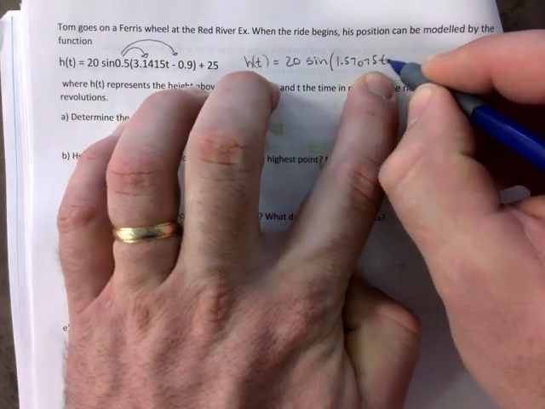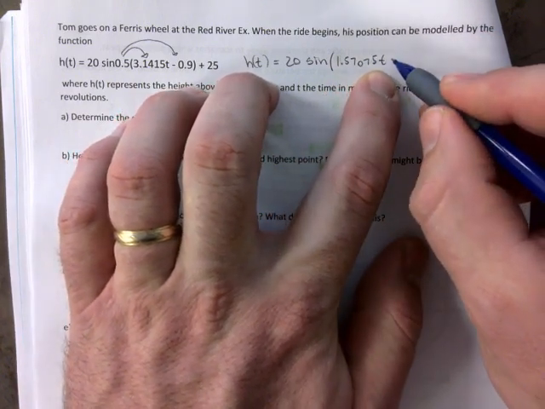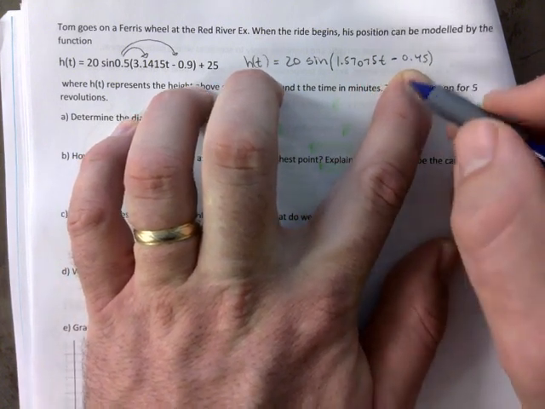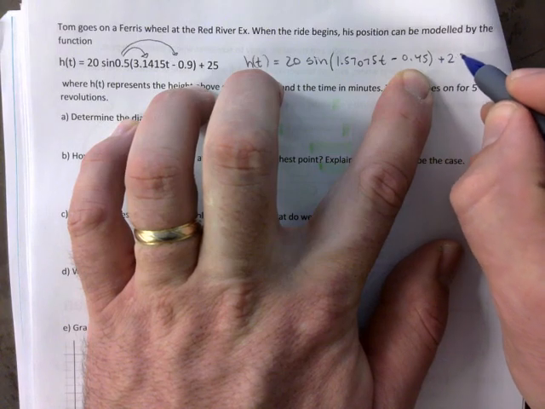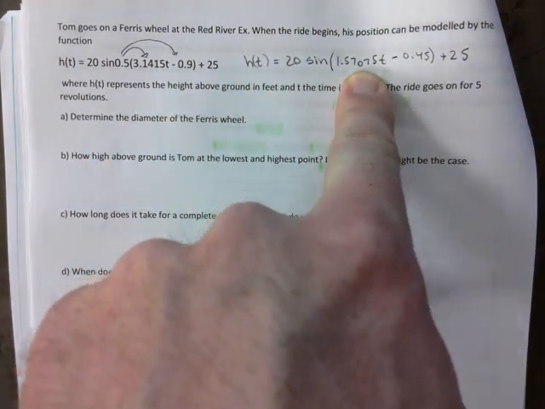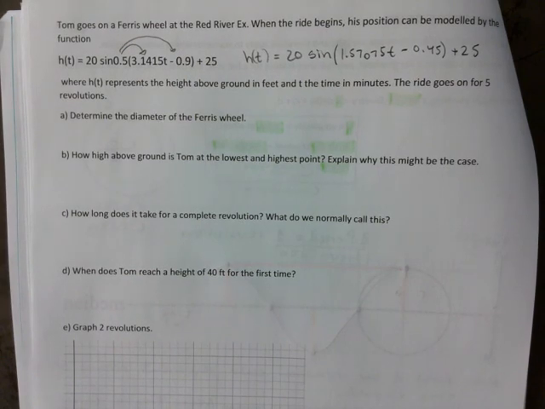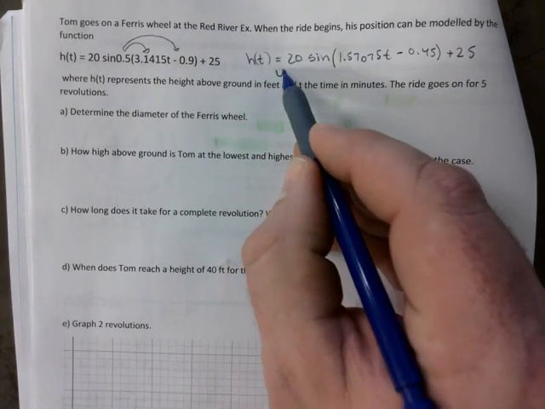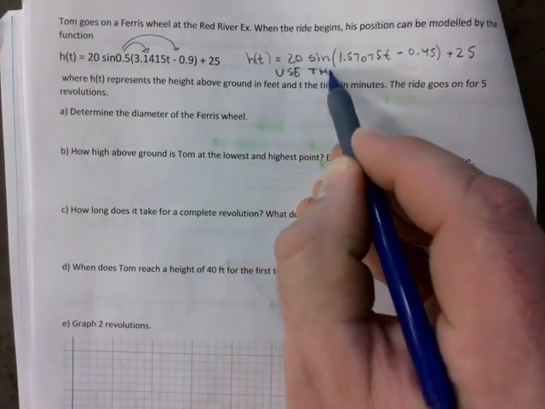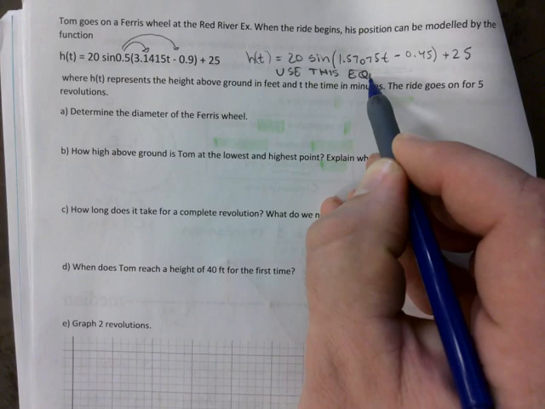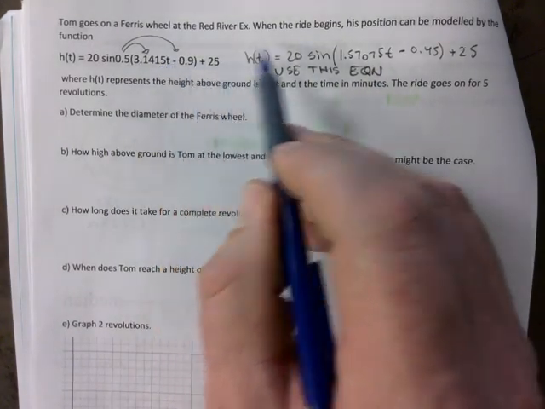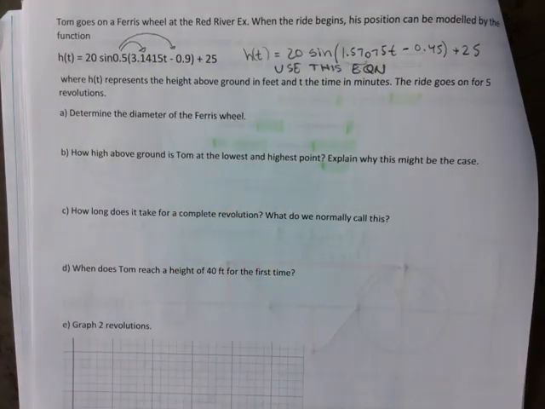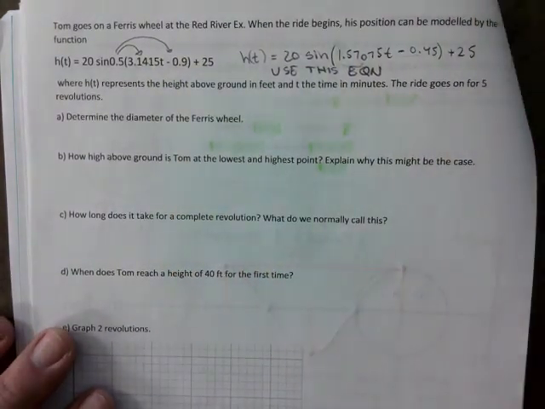So this ends up being 1.57075 t, and I use 4 to 5 decimals when I write that one down because I want my period to be a whole number, and oftentimes it just means having more decimals there. So when you distribute that, that's what you get. Use this equation, we forget about this one now. We distribute it and you get half of these two numbers. So let's answer the questions here.